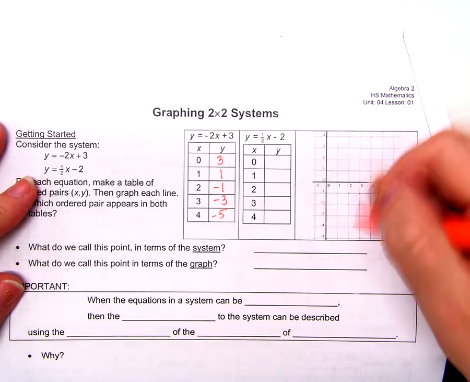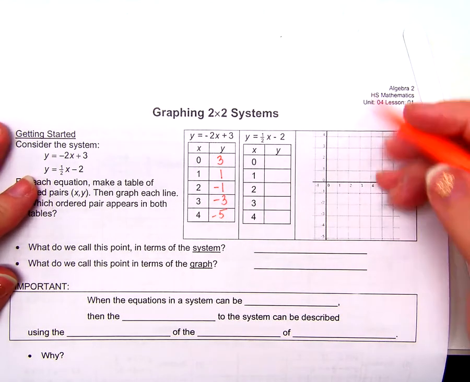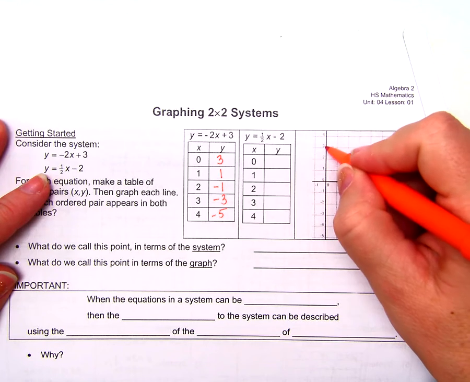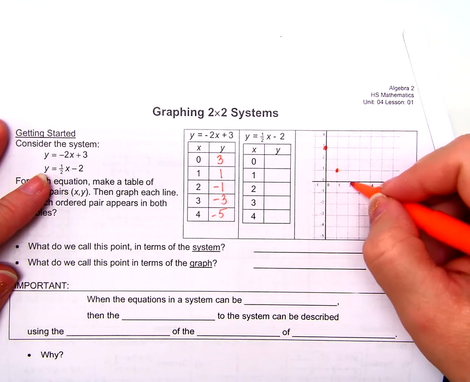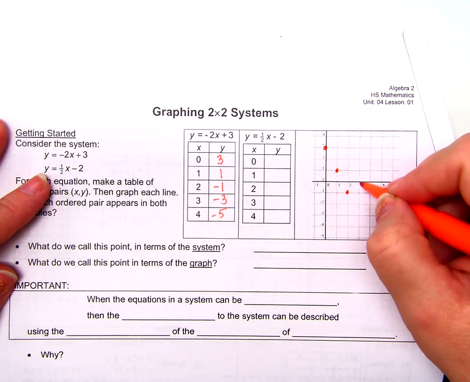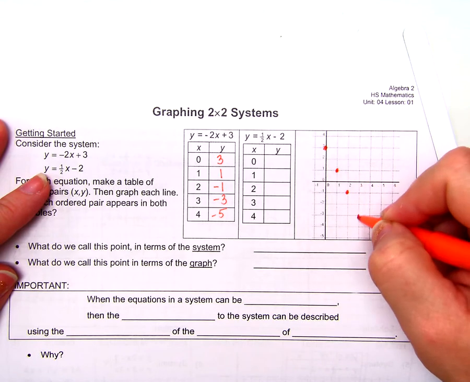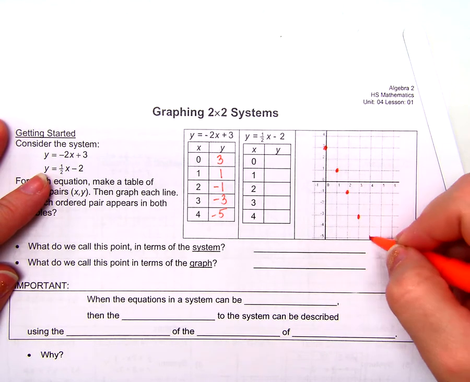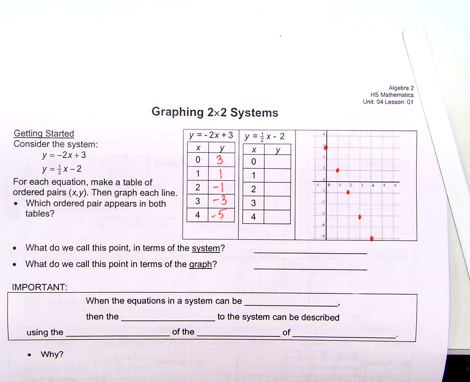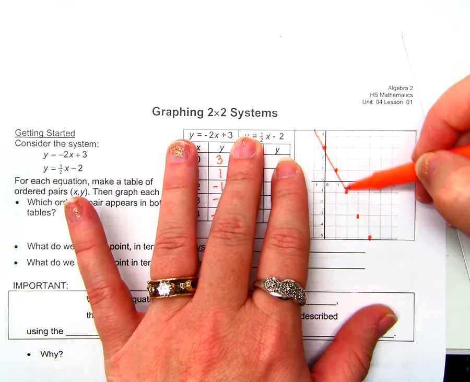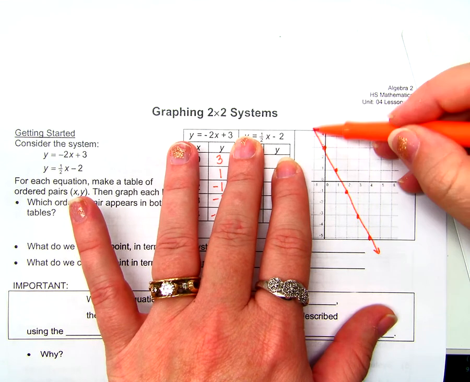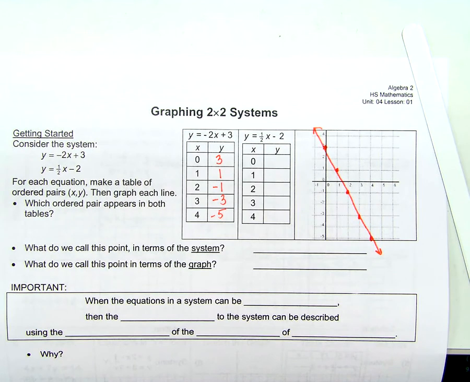So I'm going to plot those points over here on my graph, still with orange, so we can tell the difference. 0, 3, 1, 1, 2, -1, 3, -3, and 4, -5. So there's my line. Okay? Let's do the second one then.